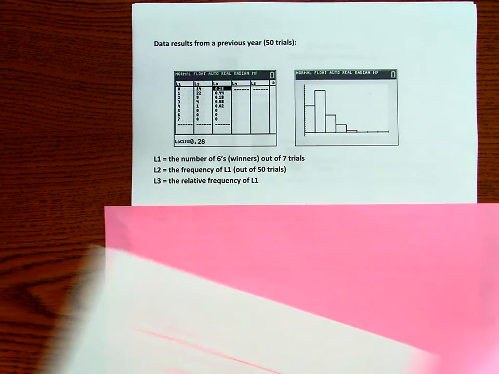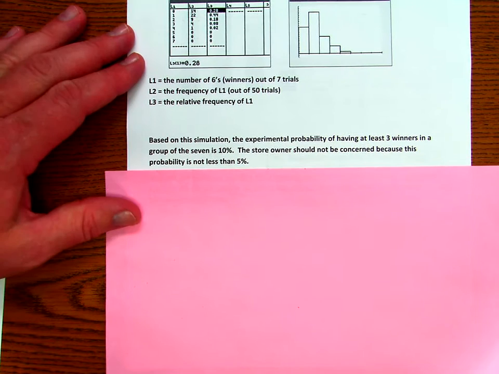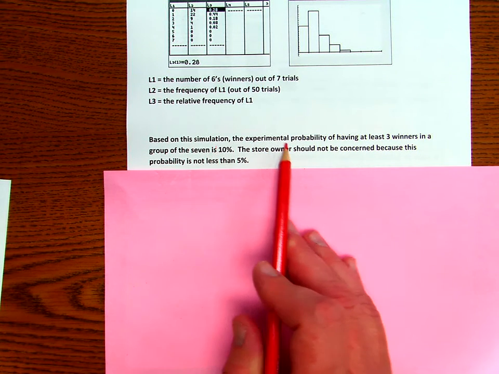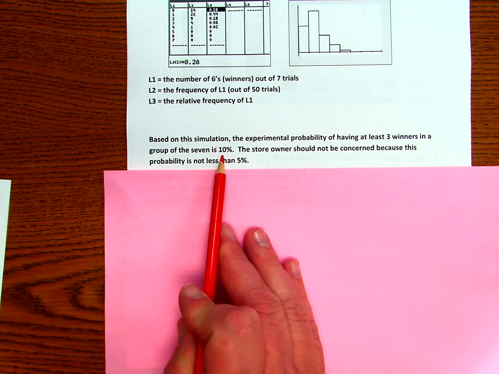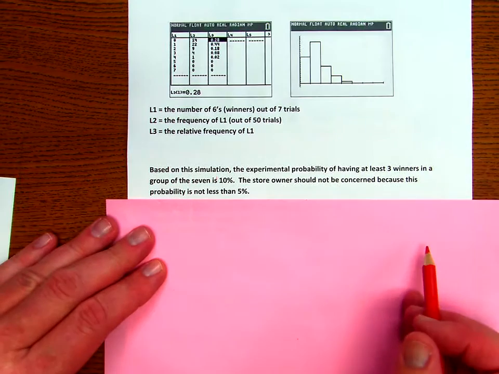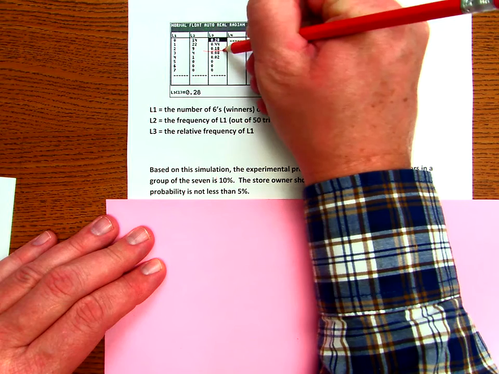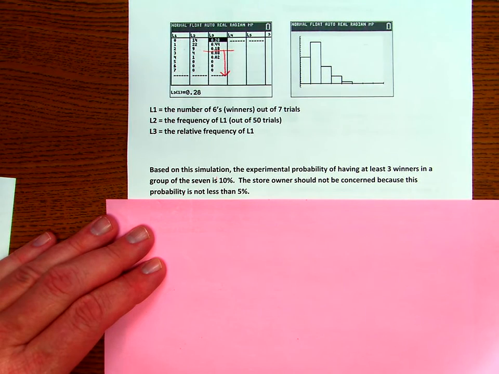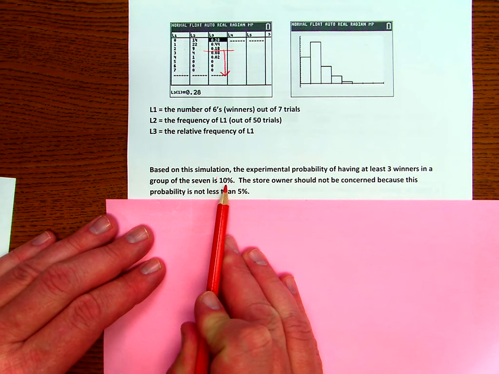So back to the data from a class of mine from a year or 2 ago. What would the conclusion look like? Based on this simulation, the experimental probability of having at least 3 winners in a group of 7 is 10%. At least 3 winners would be the sum of all these numbers here. 0.08, 0.02, and then 0, 0, 0. So 0.08 plus 0.02 is 0.10. So the experimental probability of having at least 3 winners is 10%.